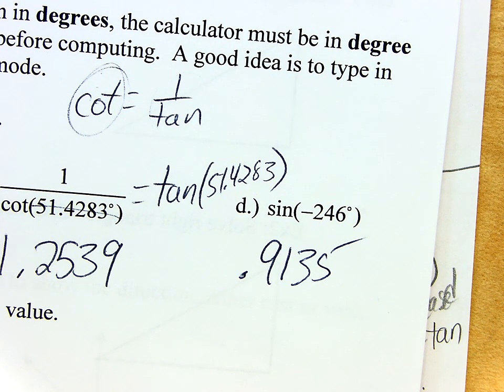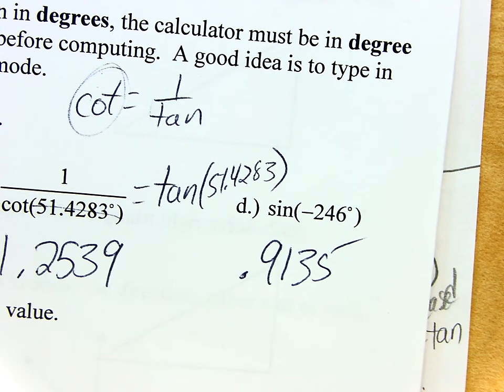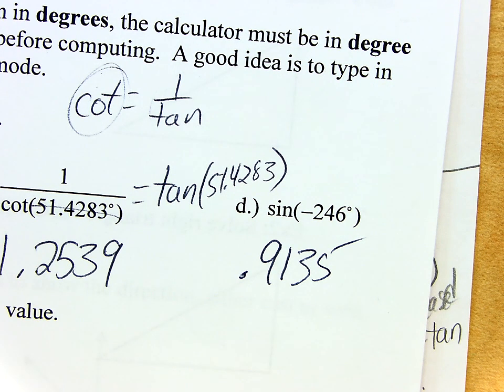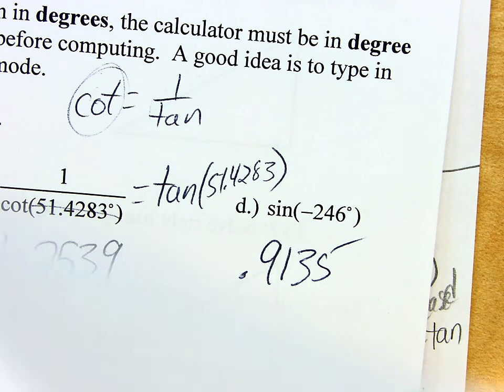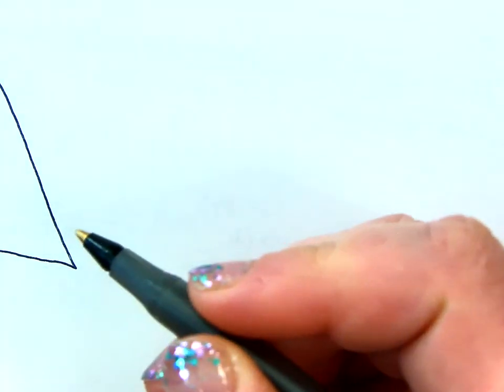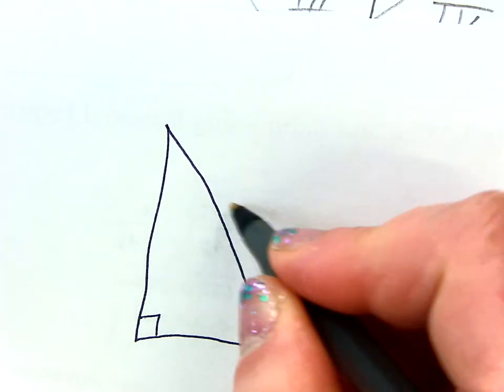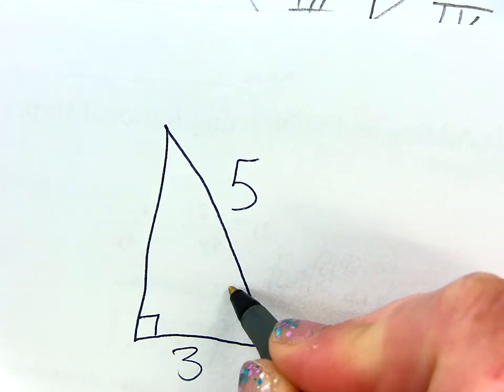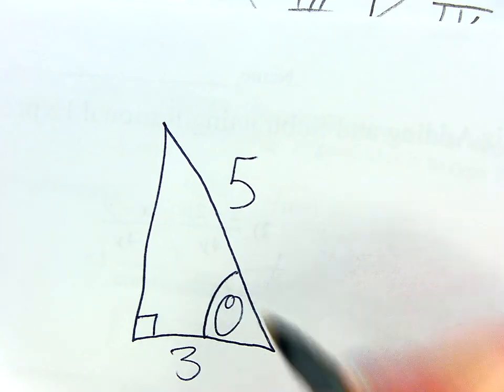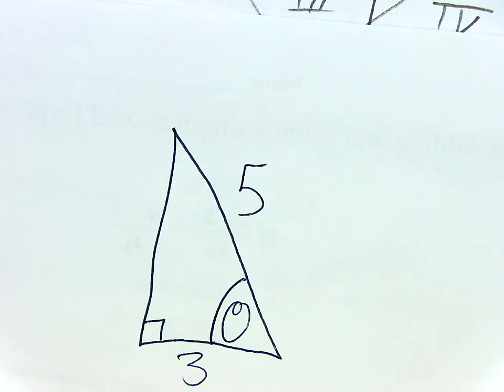Okay, so I don't know how much you remember from geometry, but let's see if you remembered what to do with something like this before we move on to the next spot. Say you had a right triangle, right? And I told you that this was, who cares, this is 5, this is 3, and I wanted you to find the measure of this angle. Do you remember doing that?